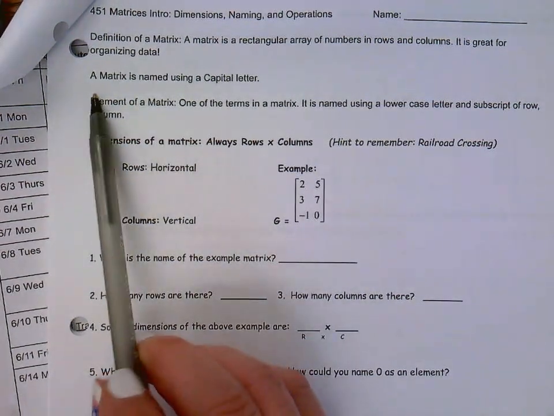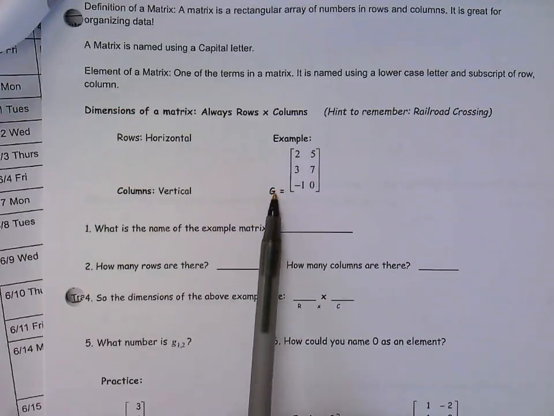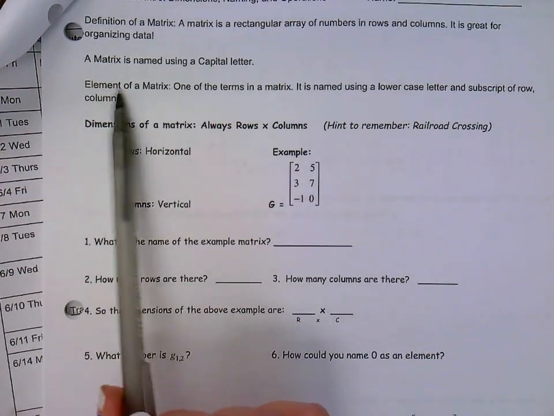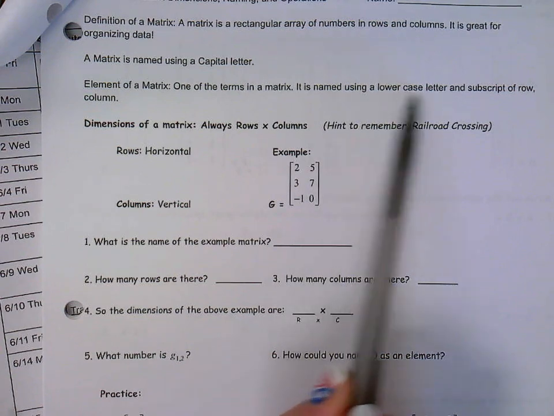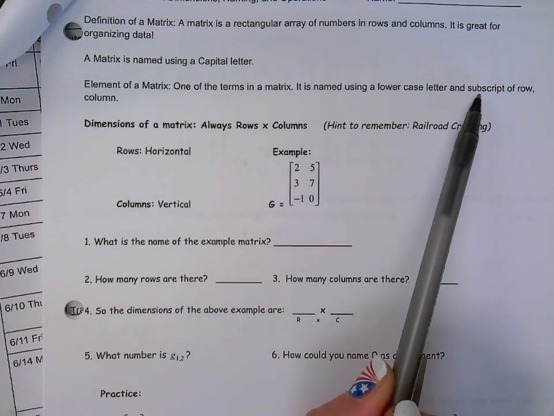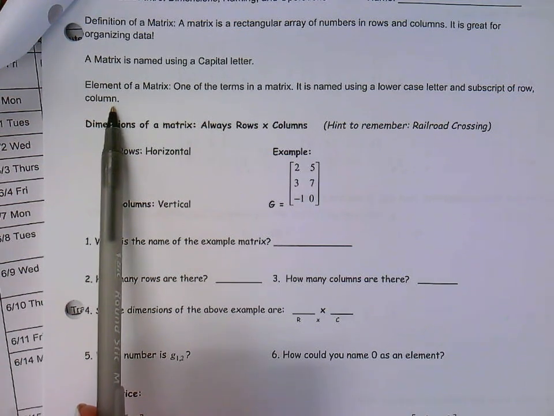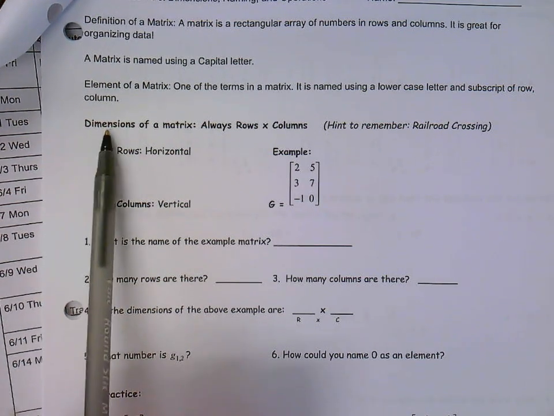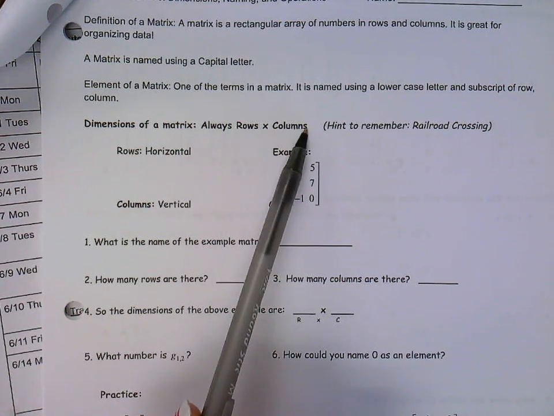A matrix is named using a capital letter. So down here, this is matrix G. An element of a matrix is just an item in a matrix. You use a lowercase letter and then a subscript of row, comma, column. I'm going to show you what that means below. And the dimensions of a matrix are always rows by columns.